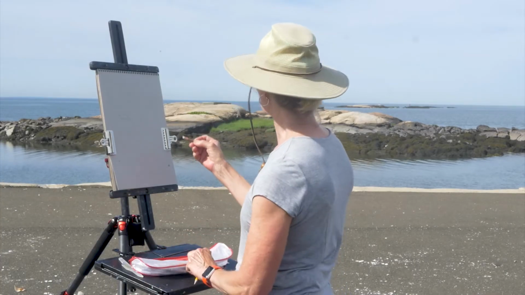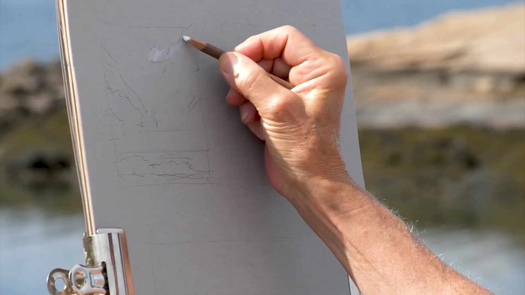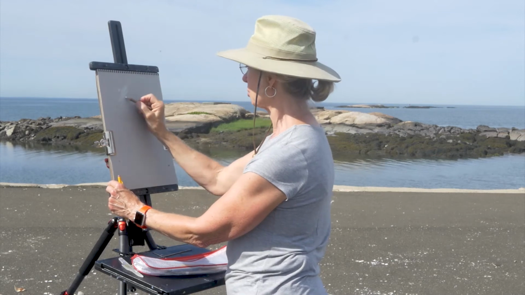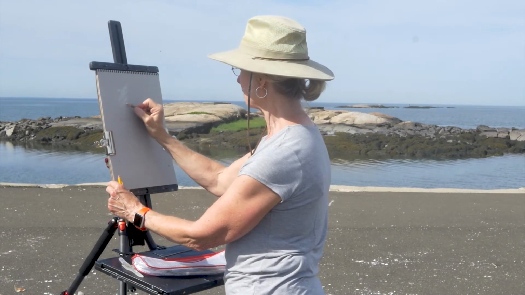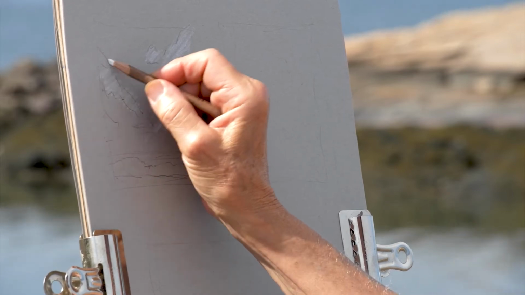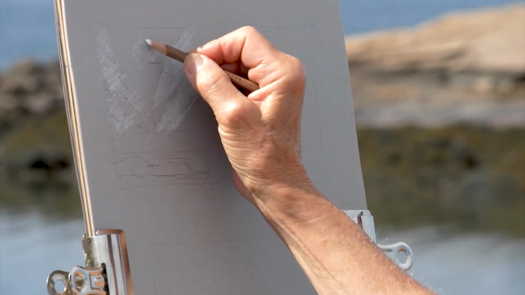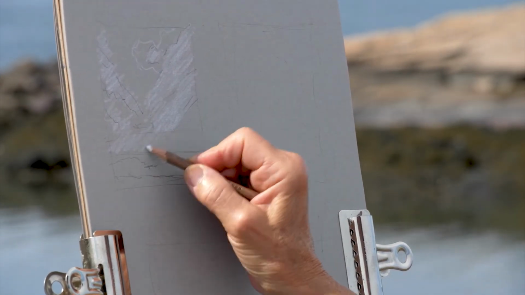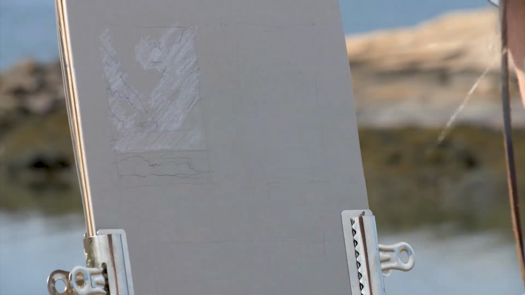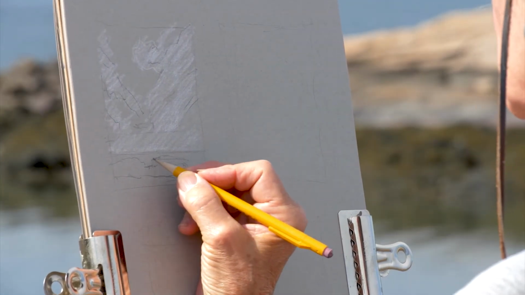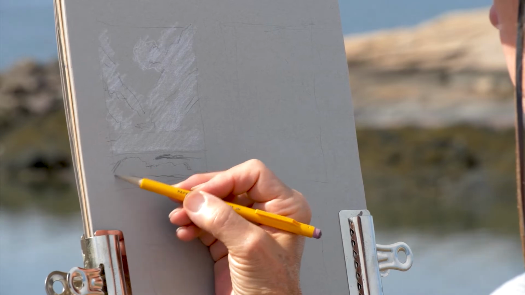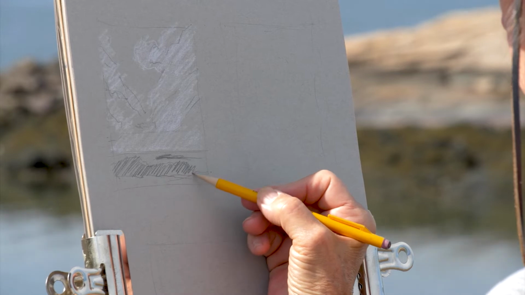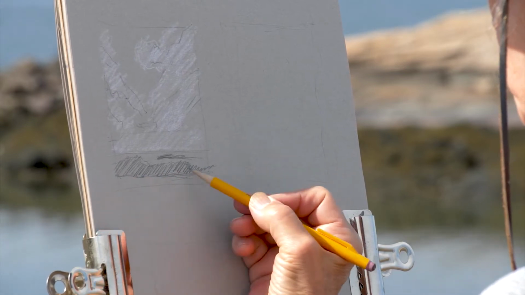I'm using a toned paper, which will then allow me, I'll use the gray tone of the paper to represent the value of the sky. And I'll do a couple of these very quickly.